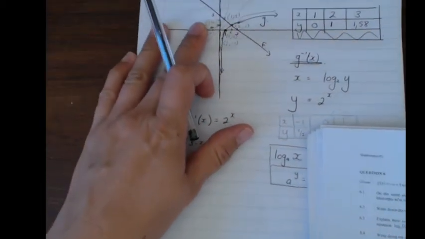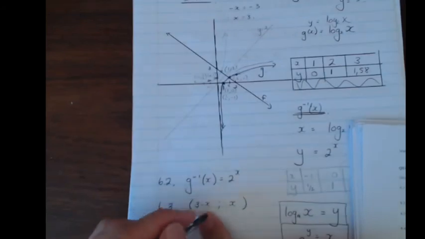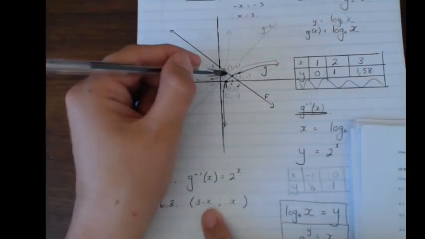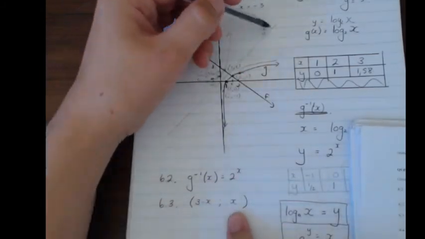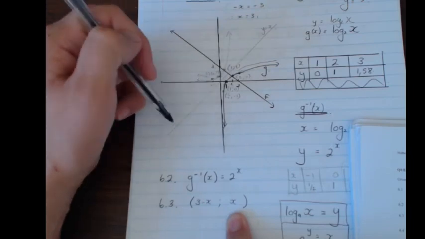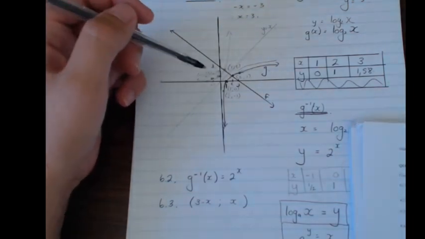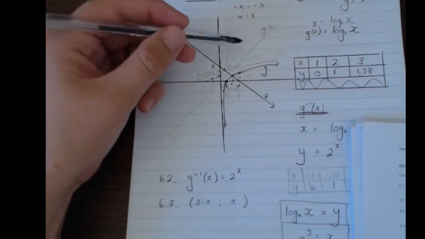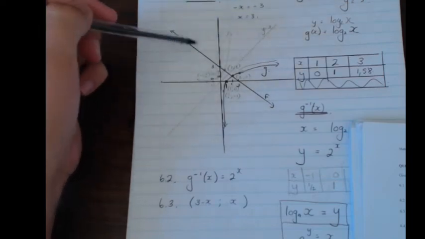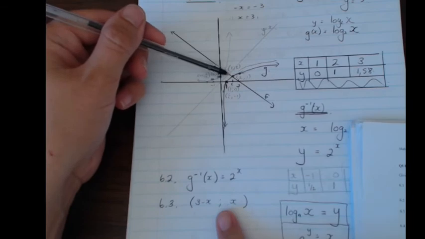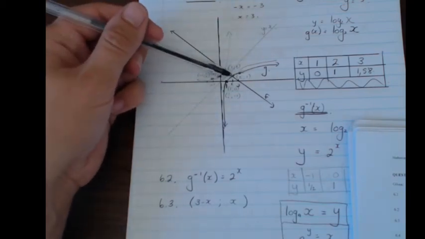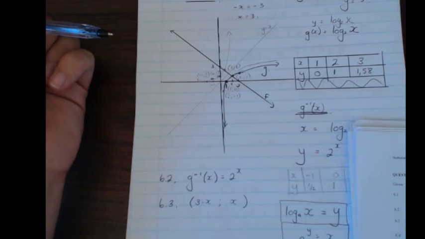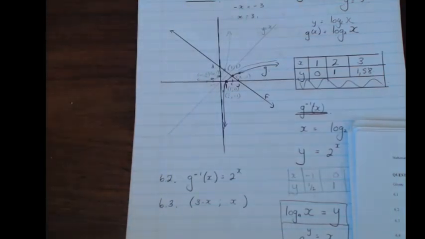So basically 3 minus x is this line equation, and x is this line equation, y is equal to x. So what they've done is substitute this point of intersection, 3 minus x, into this equation, which, unless that lies on there, I'm not sure if that's going to help me.